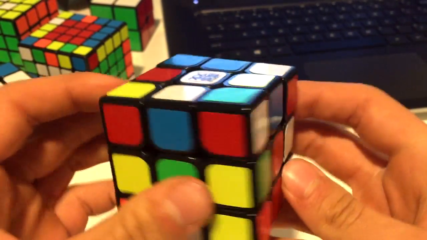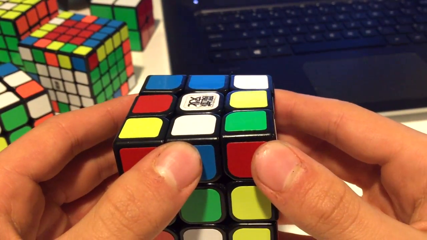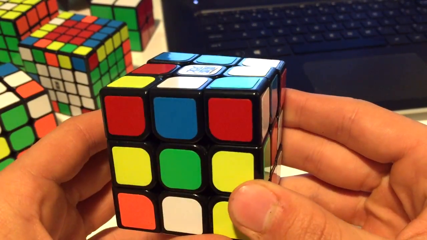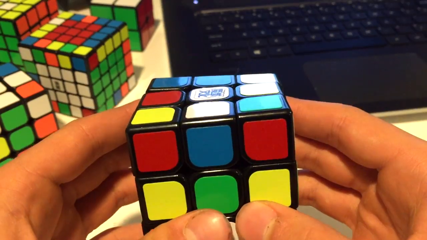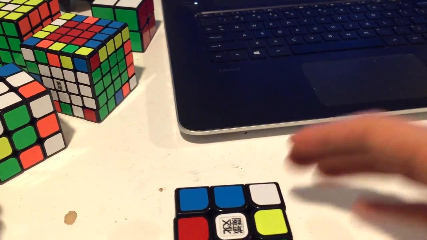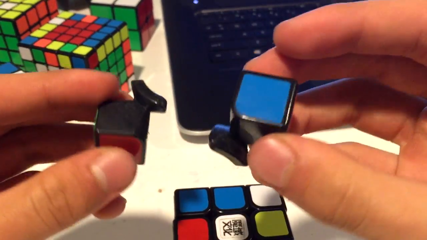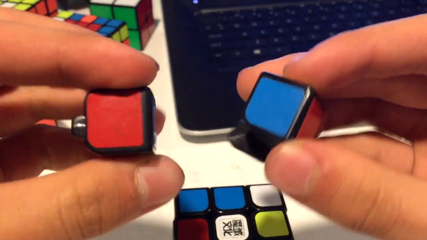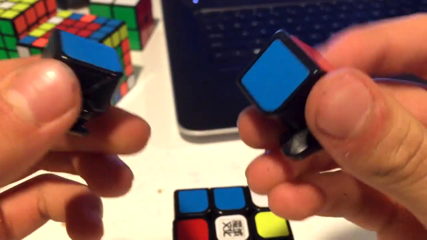You can't interchange an edge piece and a center piece, because it just won't work once you understand the mechanism. I have a taken apart cube here, so here's a corner piece, and here's an edge piece. They're completely different things.